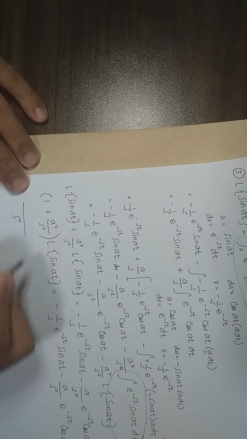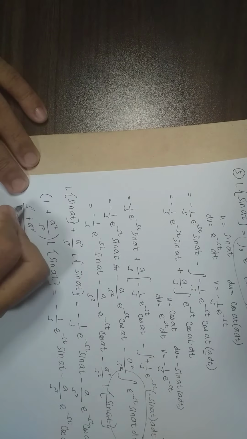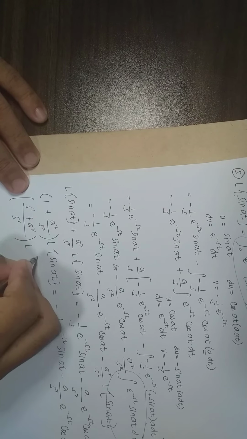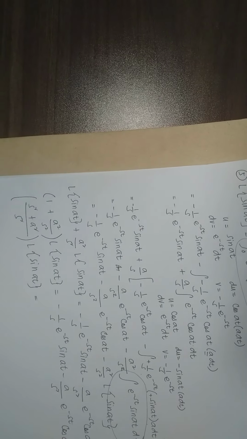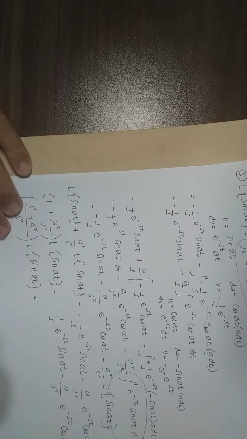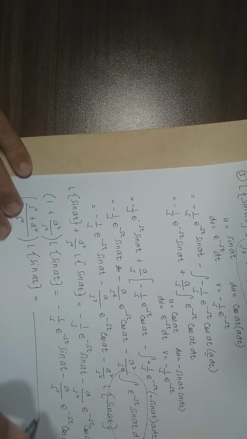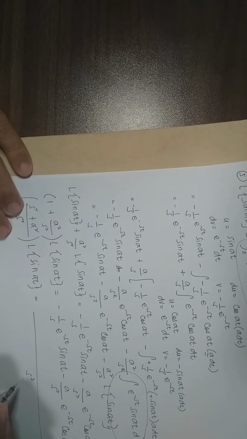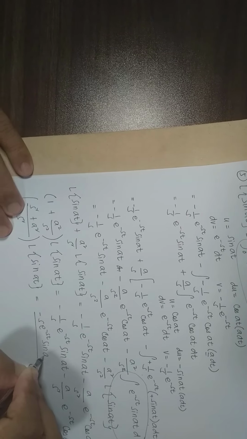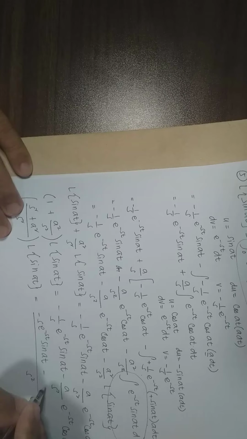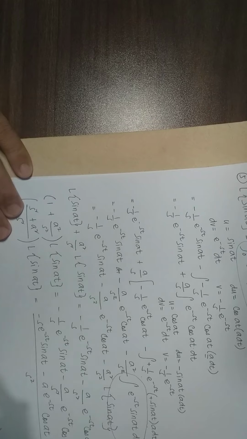Or we have this as s squared plus a squared, the Laplace transform of sine at, is equal to, we're going to have this as s squared. So we have negative s e to the negative st sine at minus a e to the negative st cosine at.